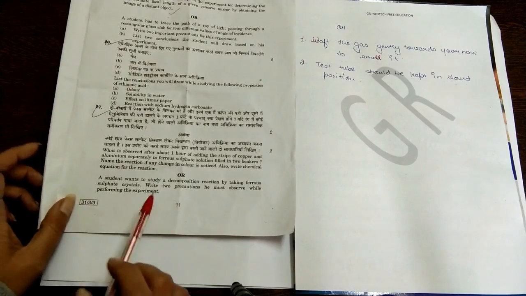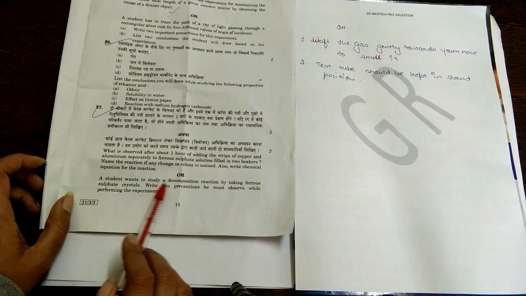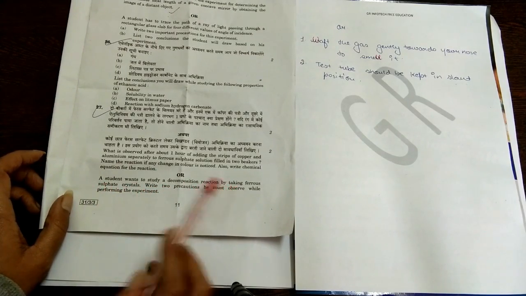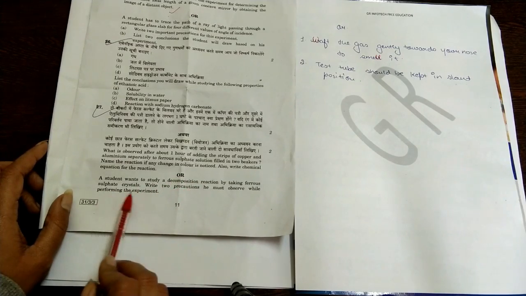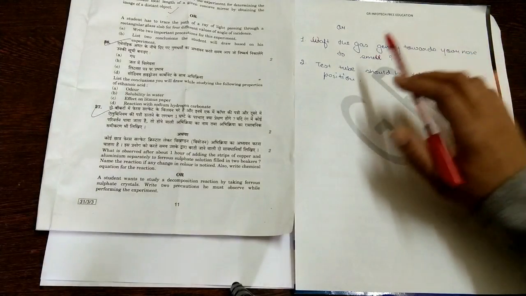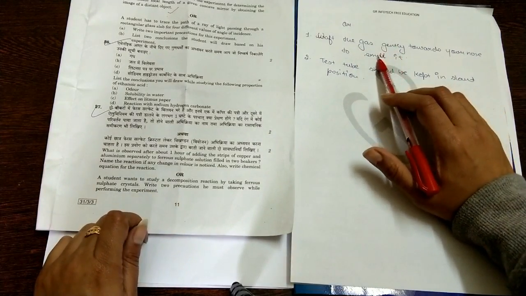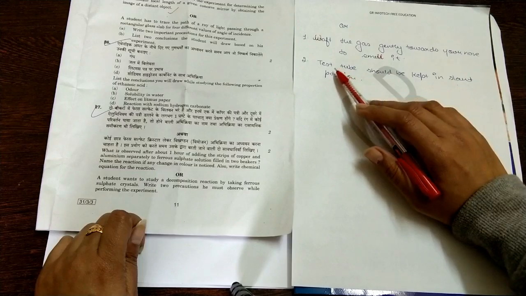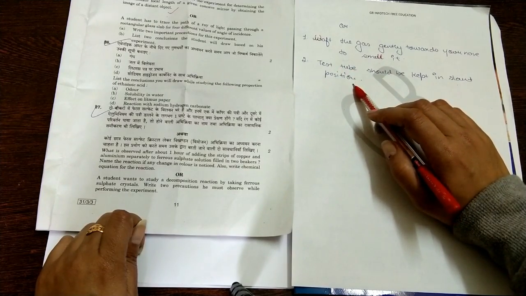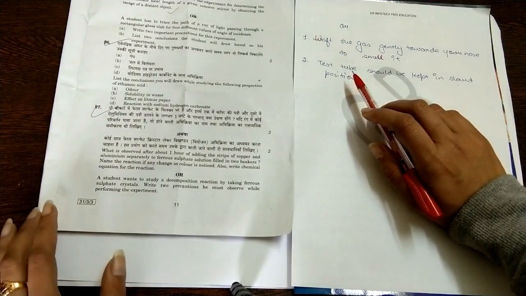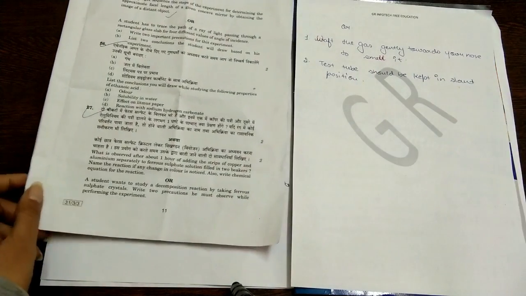Or part of question number 27. A student wants to study a decomposition reaction by taking ferrous sulfate crystals. Write 2 precautions he must observe while performing the experiment. Waft the gas gently towards your nose to smell it. Test tube should be kept in slant position. So this is the answer of question number 27.